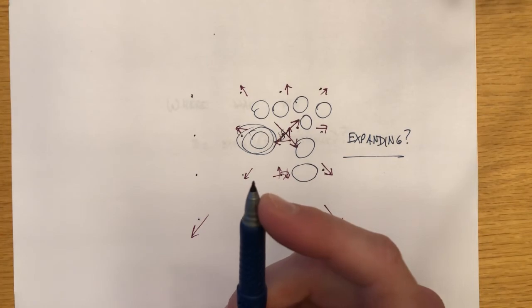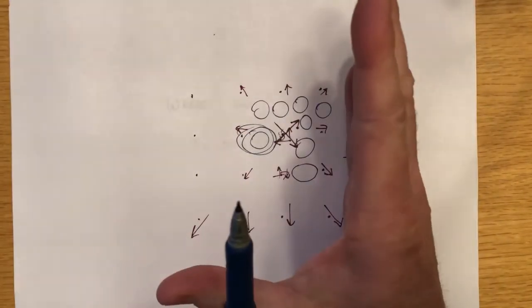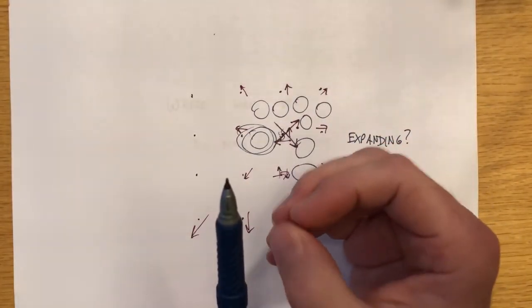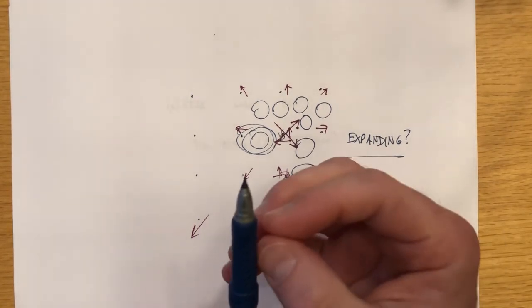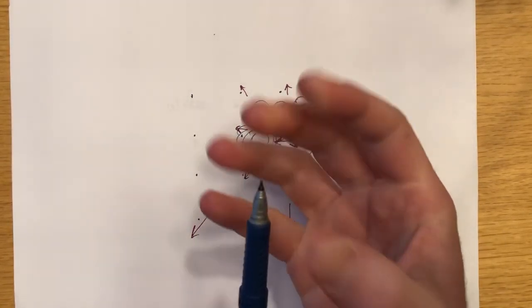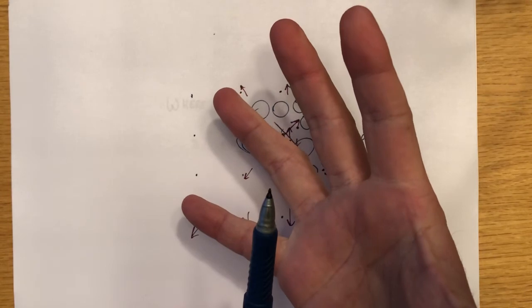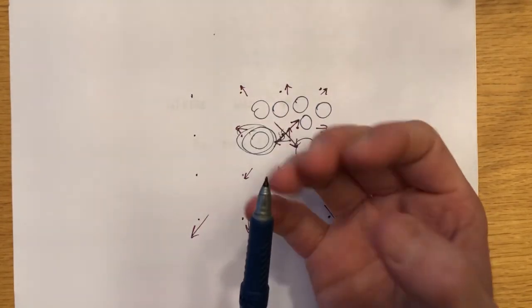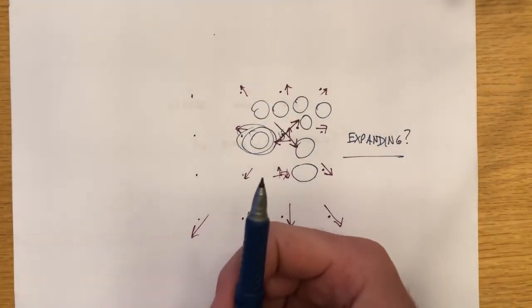For whatever reason, it started to expand. So not really an explosion, so I don't know if Big Bang's the right word for it, but it's a big expansion. So it starts to expand violently, and it continues to expand, and it's still expanding today.